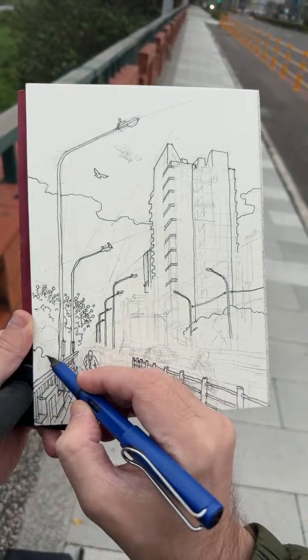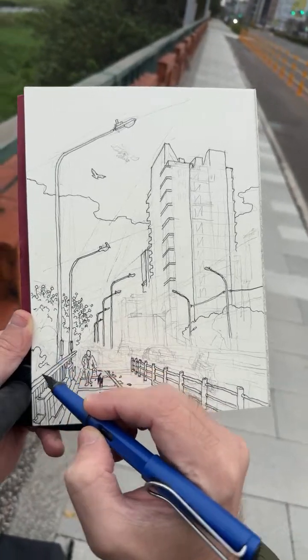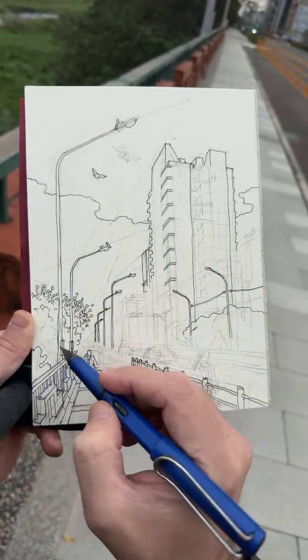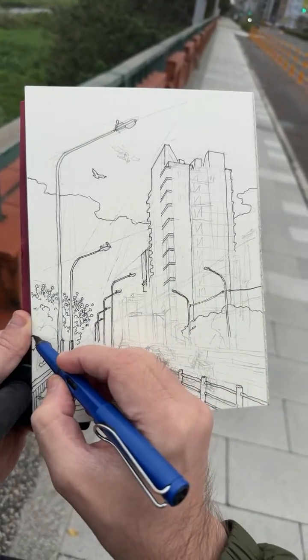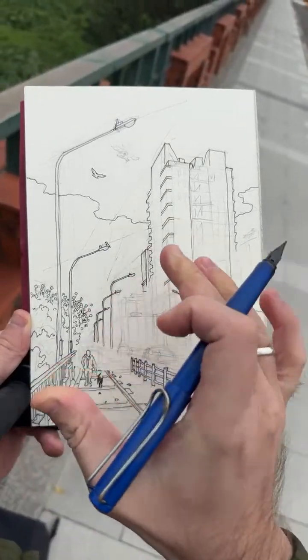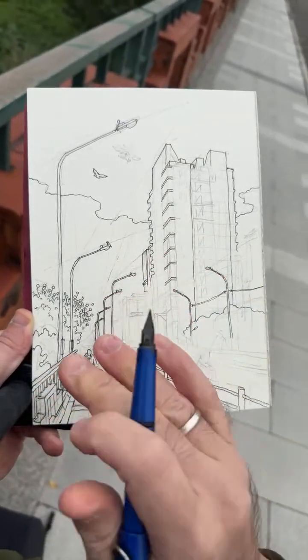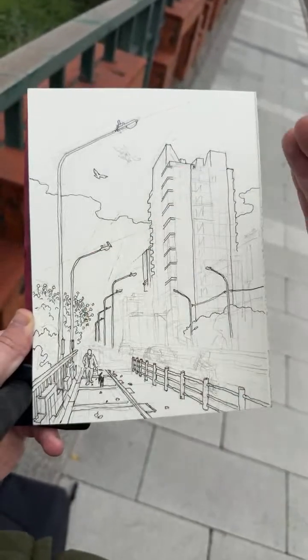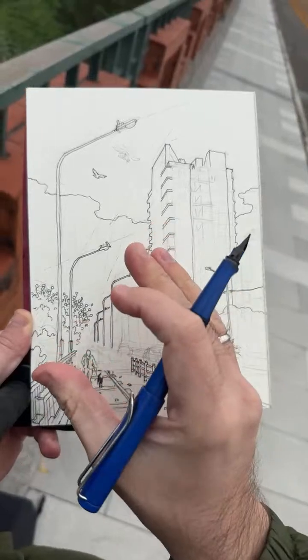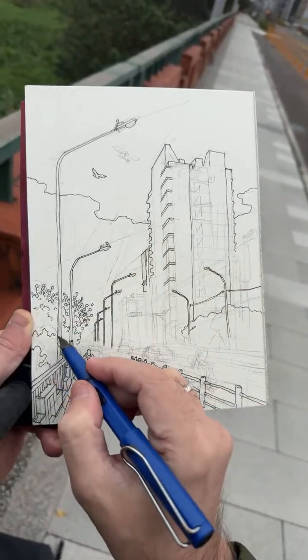With the trees, actually, you can create a sense of wind. Sometimes I forget it and I keep reminding myself. So let's say if you draw these waves of foliage like this, it makes the wind movement visual.